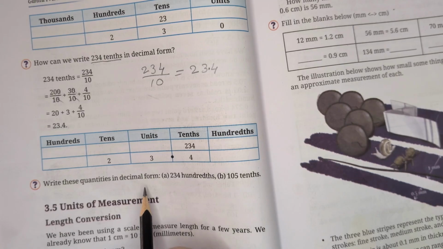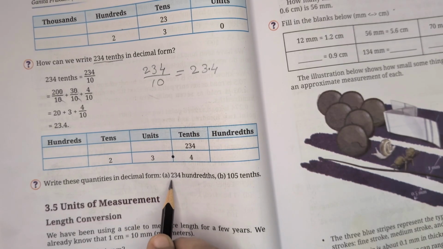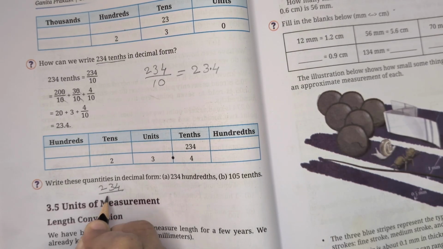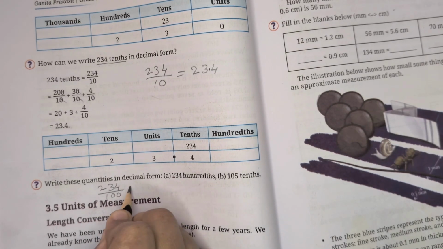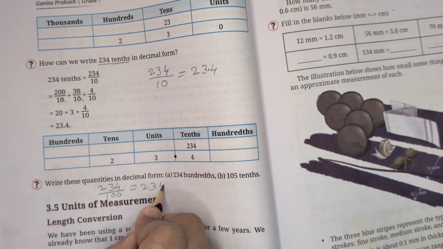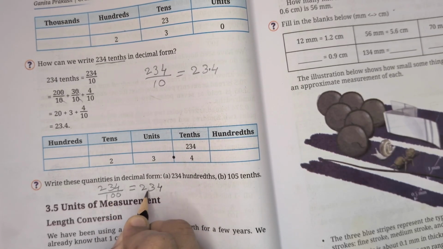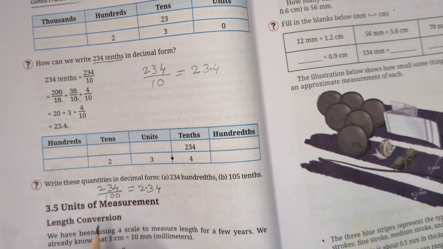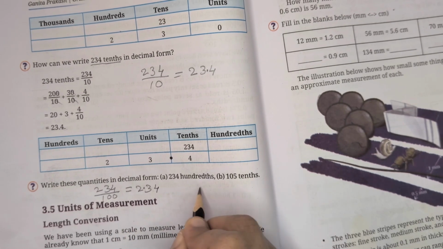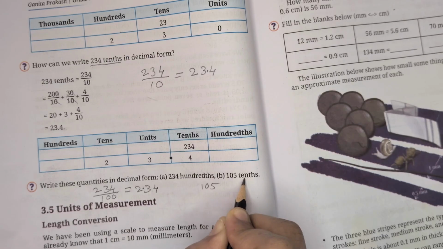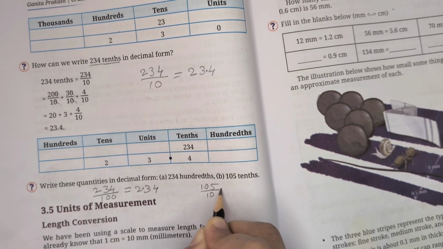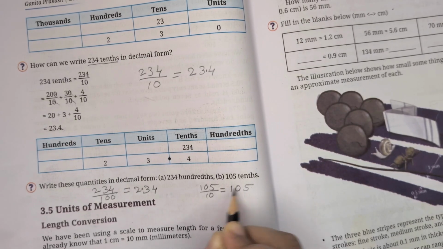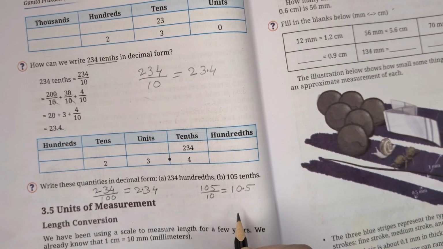Now write these quantities in decimal form. 234 hundredth means that divided by 100. So we can write that 234 first and 2 places to the left and put the decimal point, 2.34. 105 tenth divided by 10, which is equal to, first you have to write 105 and one place to the left, 10.5.